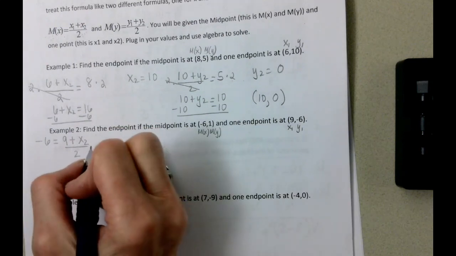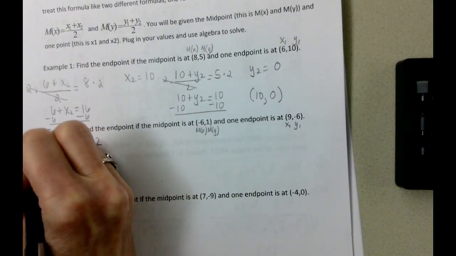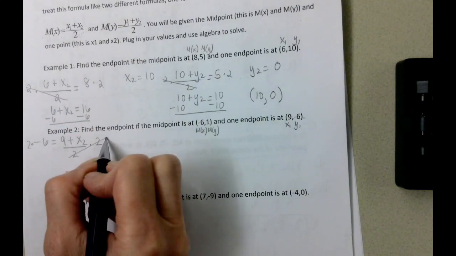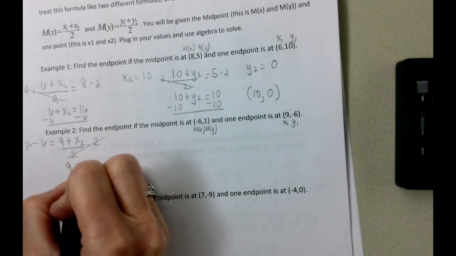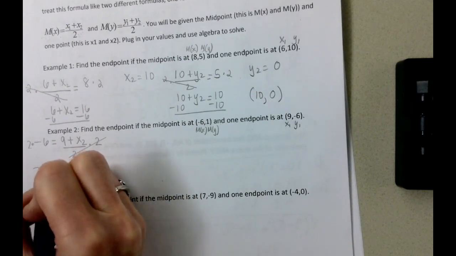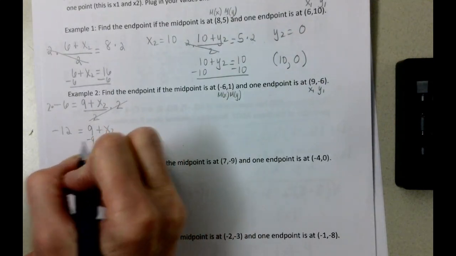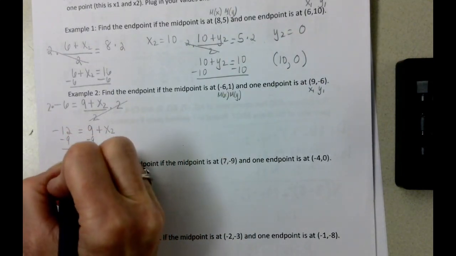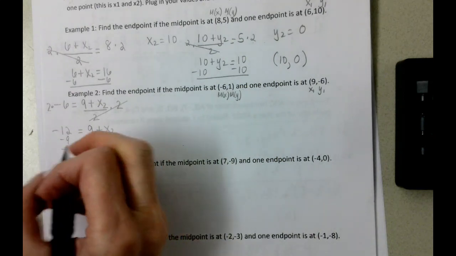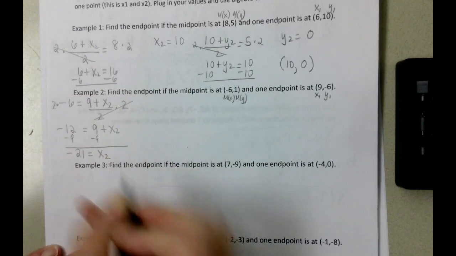Once again, what we have to do is multiply both sides by 2 to undo this division. So we get 9 plus x2 equals negative 12. We can subtract 9 from both sides. And when we subtract 9 from both sides, we get negative 21 is x2.